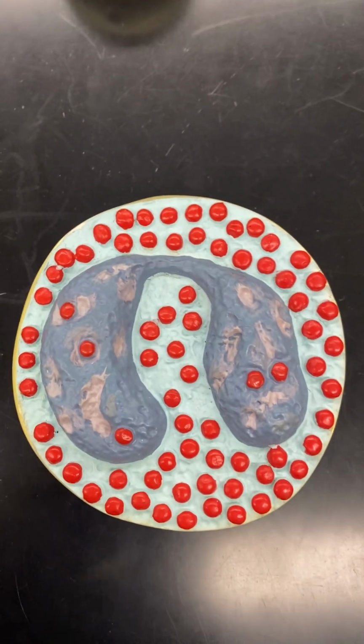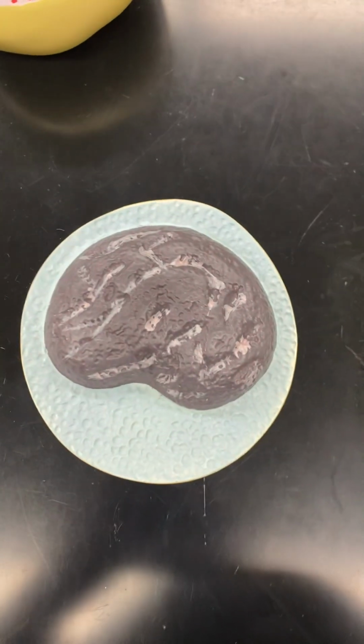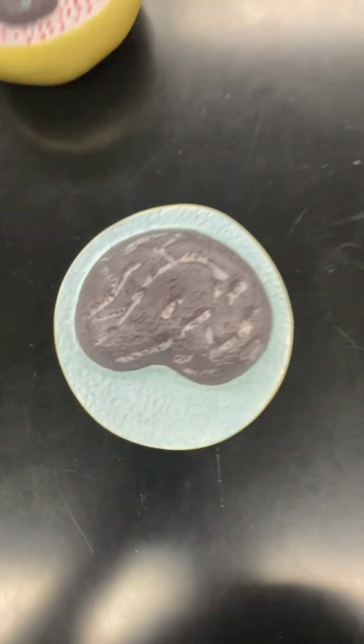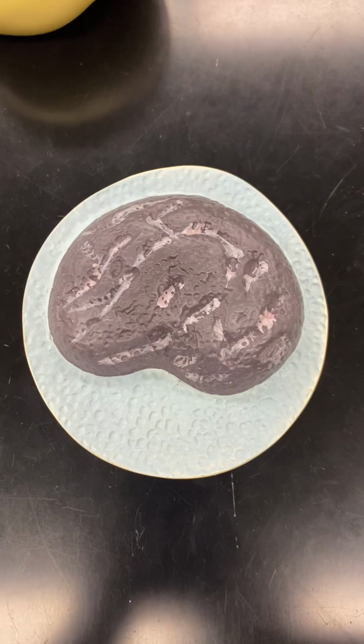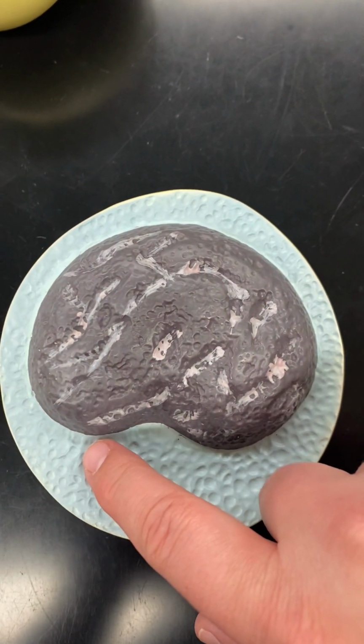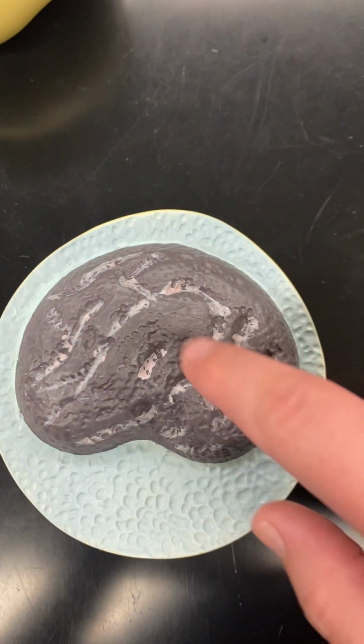For our agranulocytes, we have our lymphocytes. Remember, lymph for lymphatic system. So we have 2 lymphocytes. So this bigger guy is actually a B cell. So B cells have a little bit larger of a space around the nucleus, and the nucleus is kind of U-shaped.